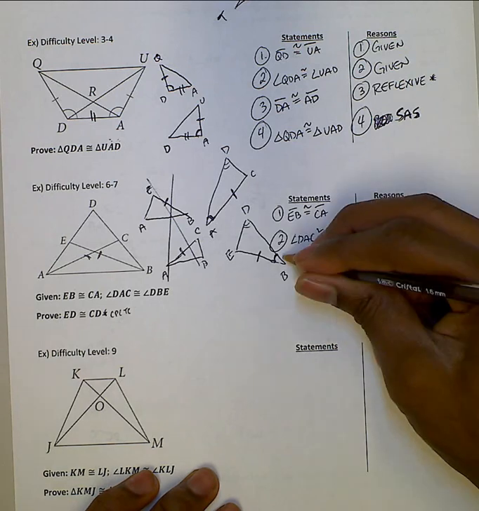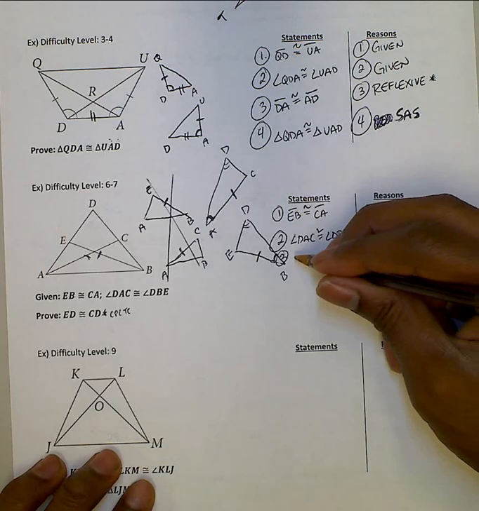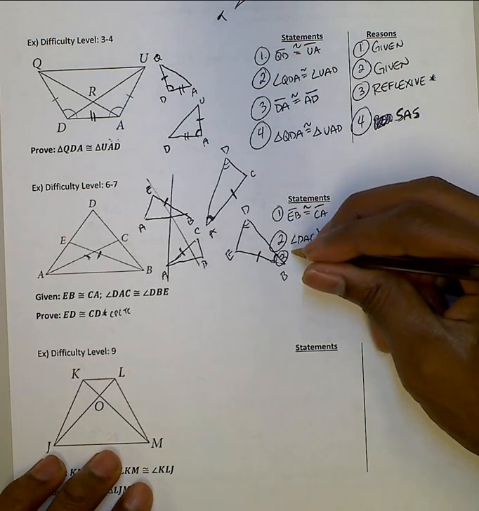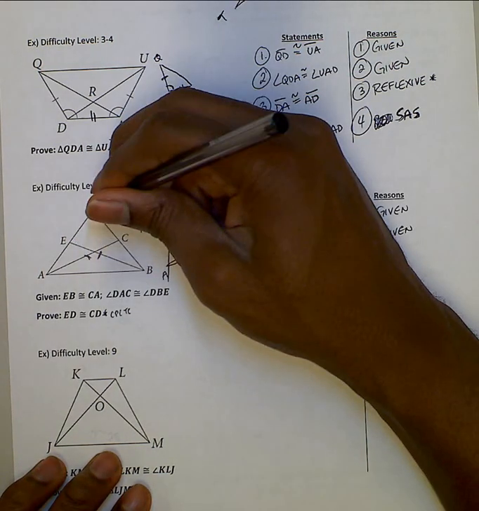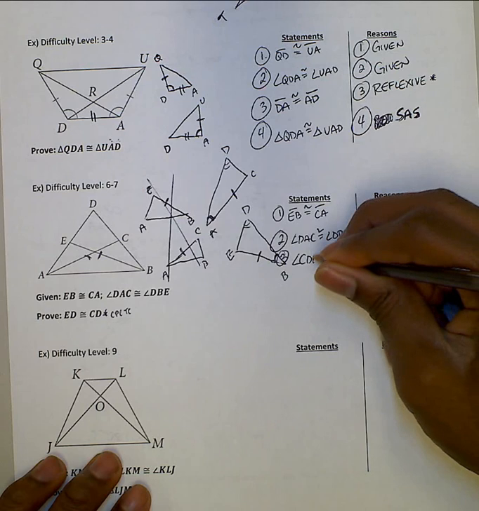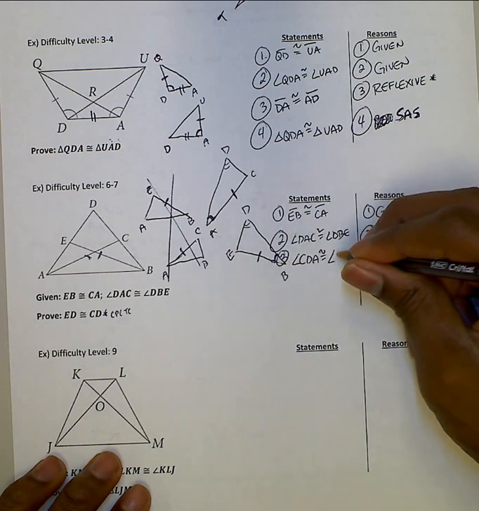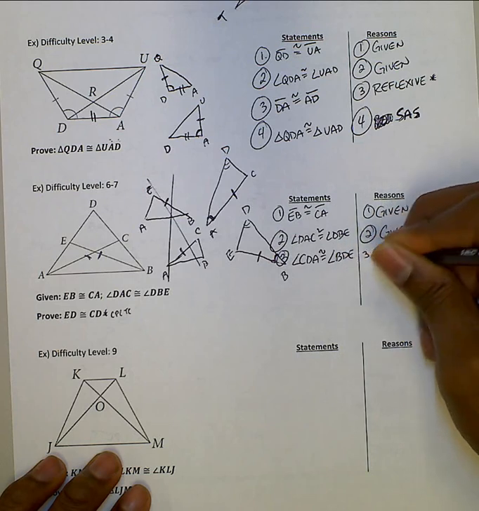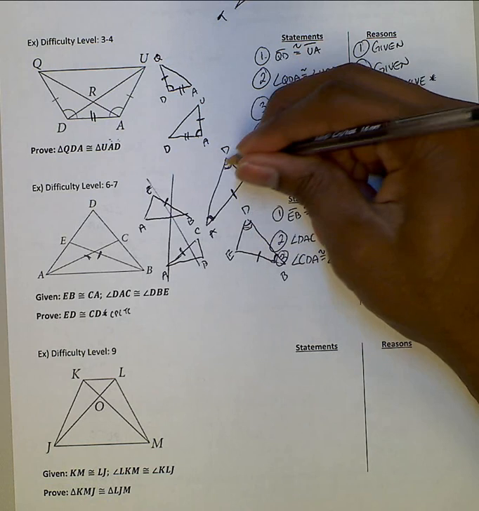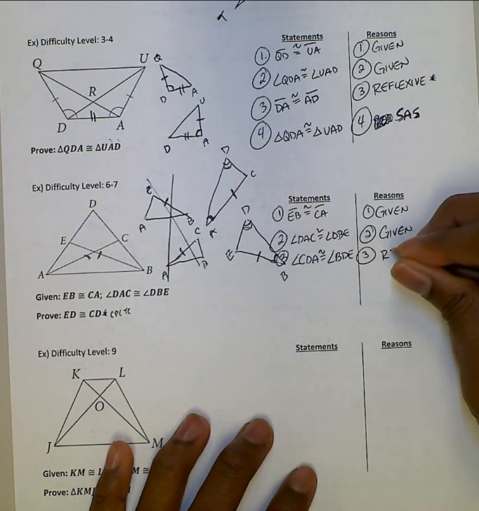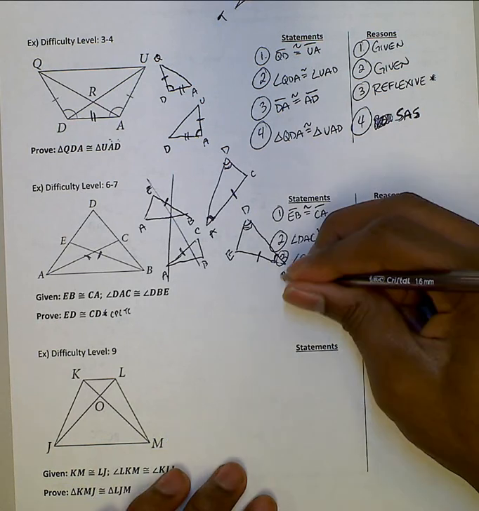Our third thing that we figured out is that those two angles, angle CDA, is congruent to angle BDE. Again, we use names that point to the angles in these two triangles, but it's still the reflexive property, even though we didn't name it the same thing on both sides. It's the shared angle, it's the reflexive property.